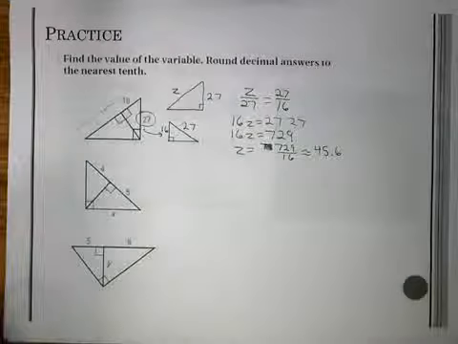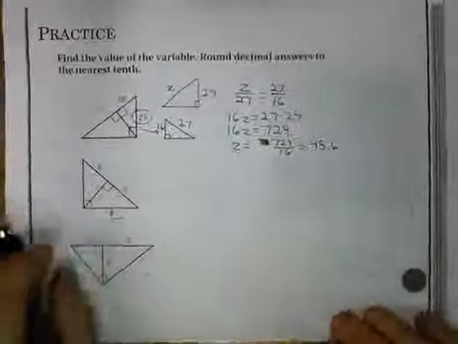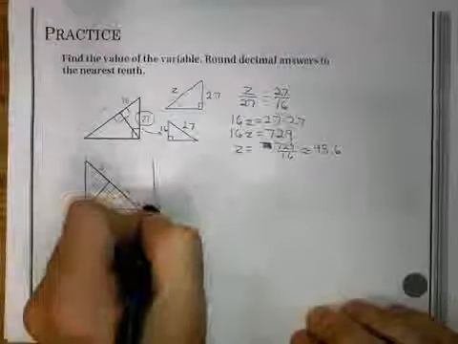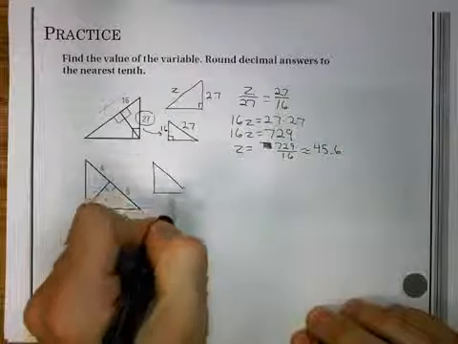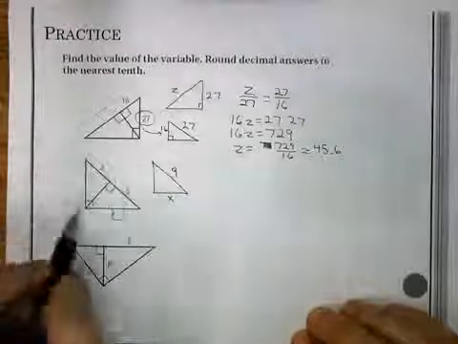Okay, look at the next one. The next one I have, x is still a leg. It's in two triangles. It's in the triangle, that's the whole thing. For the triangle, that's the whole thing. This long side is 9. And then I need the triangle, the bottom piece.